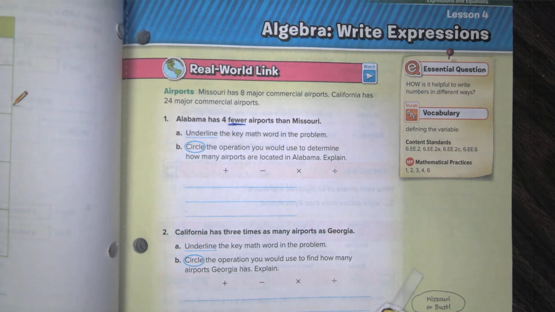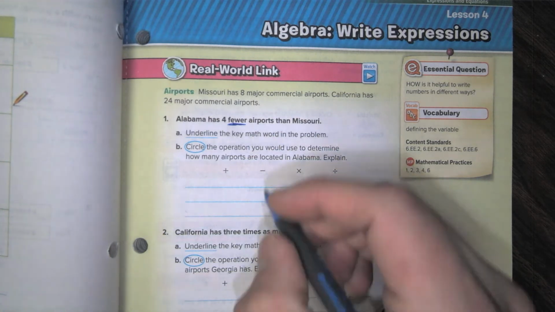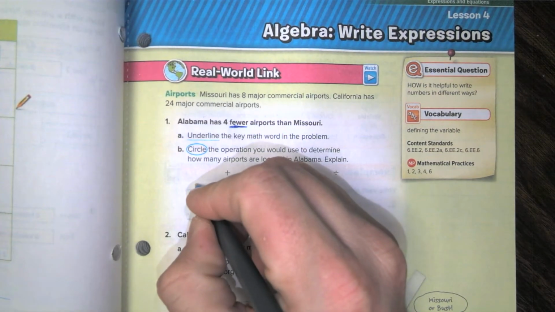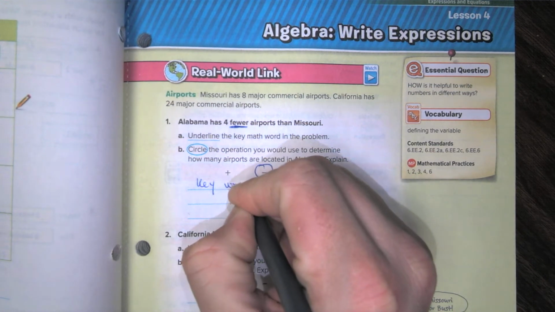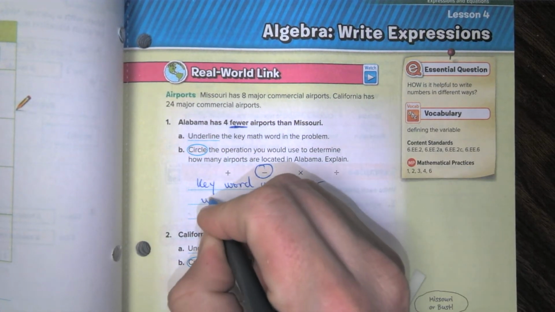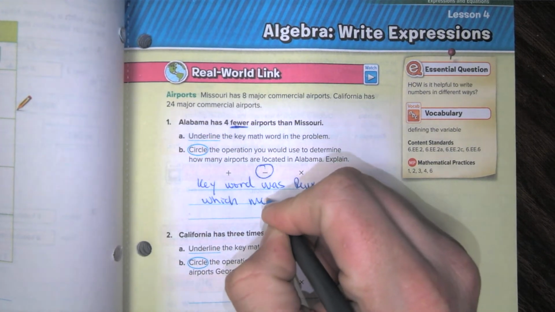Okay, now they want us to circle the operation you would use to determine how many airports are located in Alabama. Okay, so if we underline fewer, what are we going to be using? What operation? Subtraction. We're going to use subtraction. So the key word was fewer, which means subtraction.